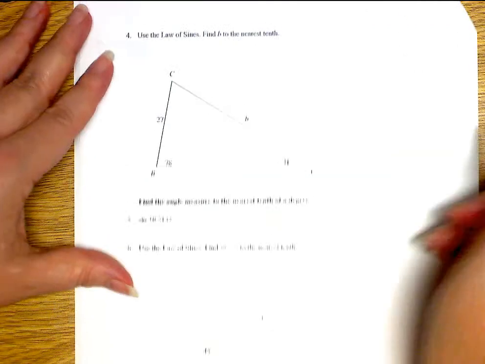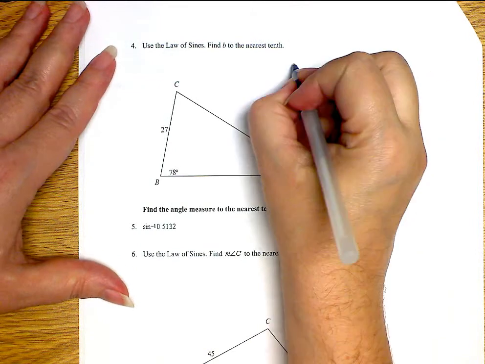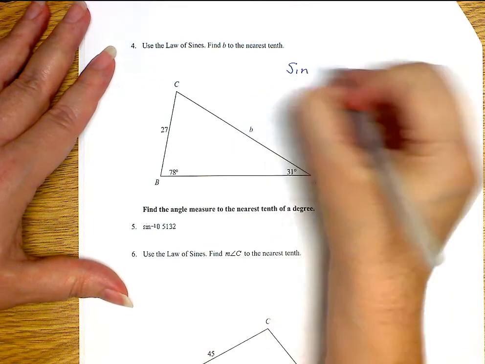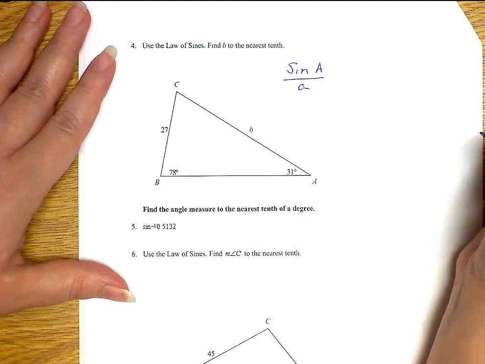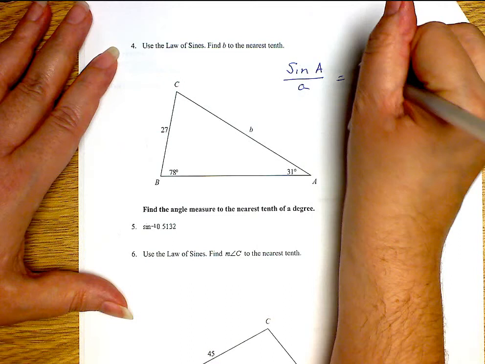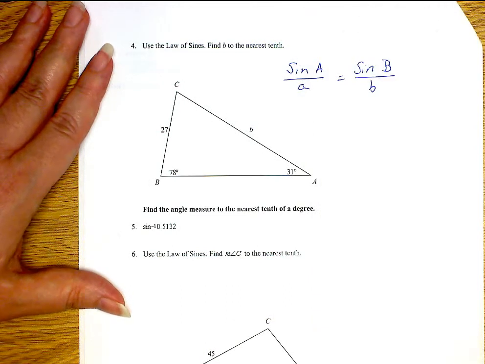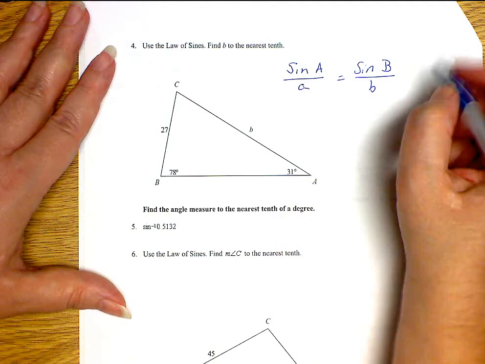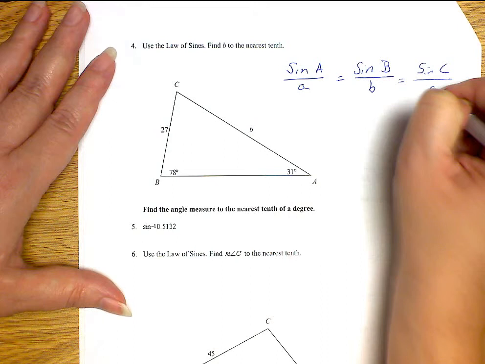Law of sines. Remember that law of sines, and I would make sure you have this on your paper. It's sine of an angle over the side that's across from it, so little a, is equal to the sine of a different angle over that side. You could always think of sine of c over c, and you would take any of those.